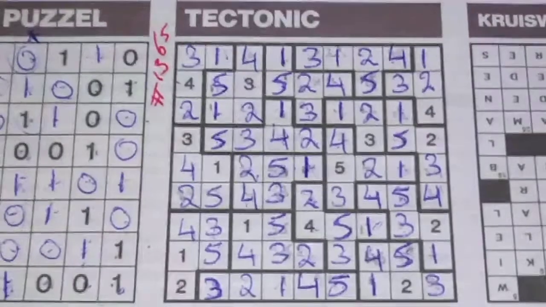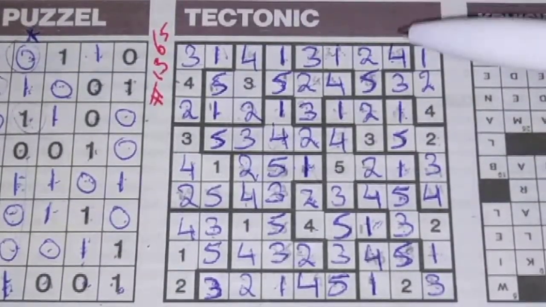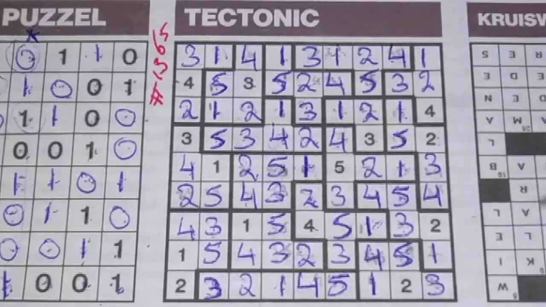Finished in 17 minutes. Alright. Great Sudoku. Great Tectonic, a.k.a. Suguru. I like this one. Do you think so? Thumbs up.